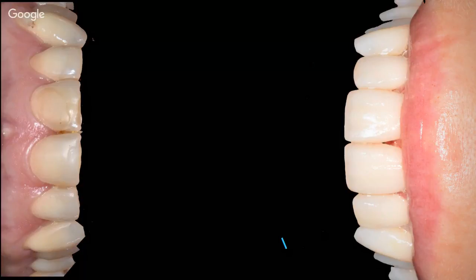So they have a huge impact on social life and relationships. So having the ability, the knowledge, and the technical skills to correct and improve a smile, making it harmonious, can really change the patient's life. So it's so amazing what we can do.